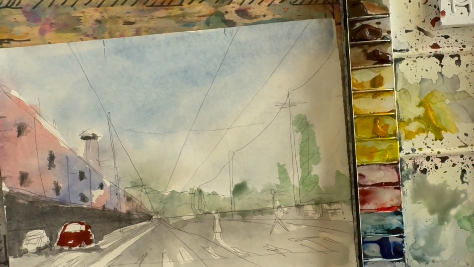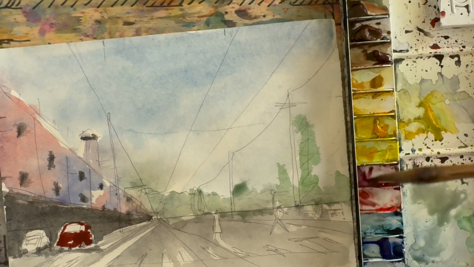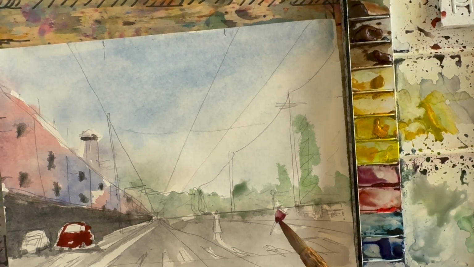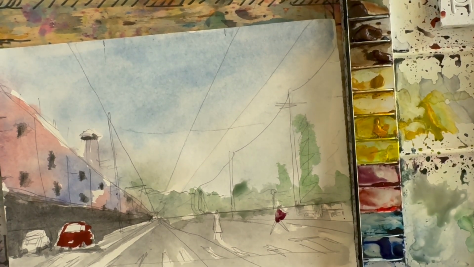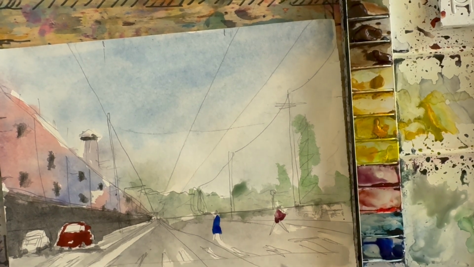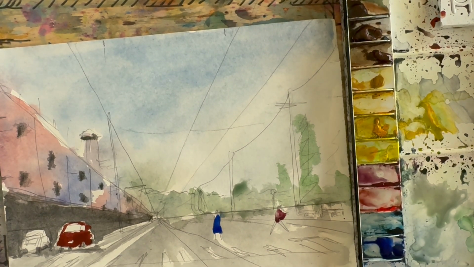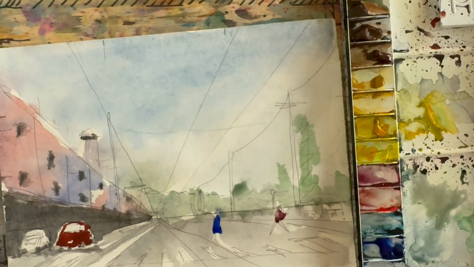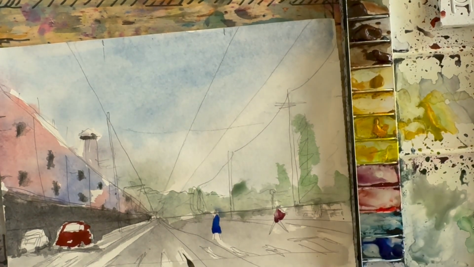And I would make this person a bit red as well. Blue for this lady. And I'm going to use neutral tin or black or Payne's grey to do the rail, to do the tram track.